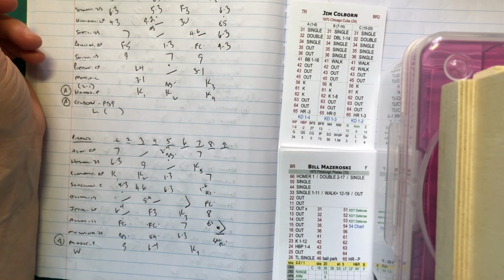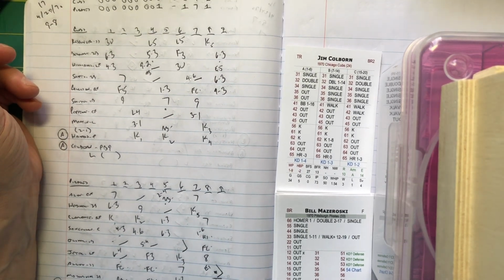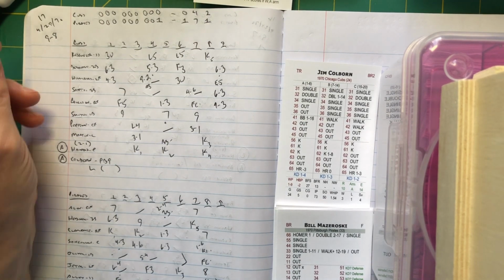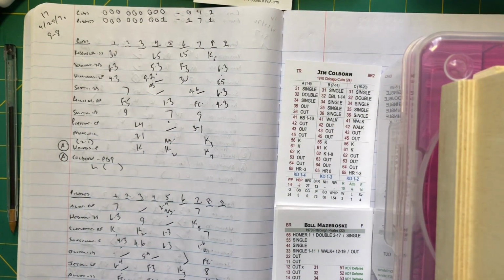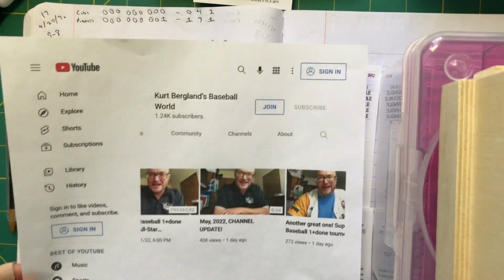Yeah, April 29th, 1970. Pirates win Fall Classic Baseball. Pirates win by a score of 1-0 on a walk-off error by Jim Colborn in the bottom of the ninth.